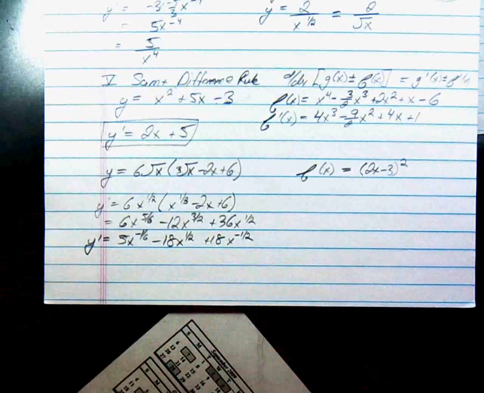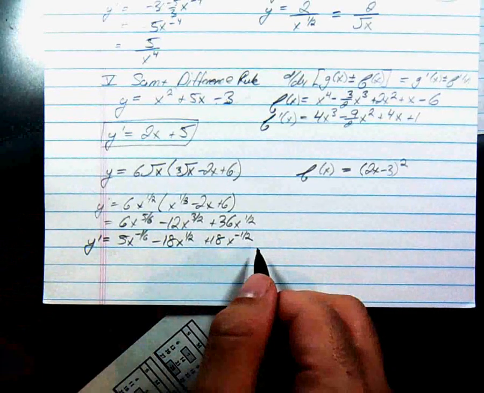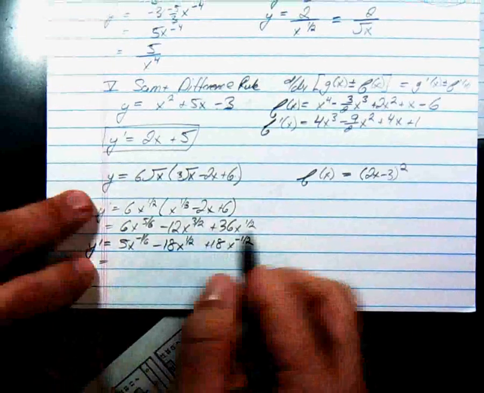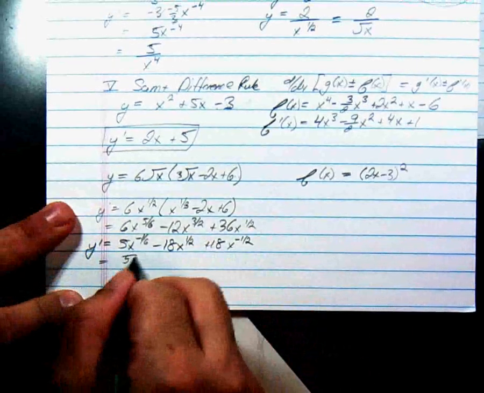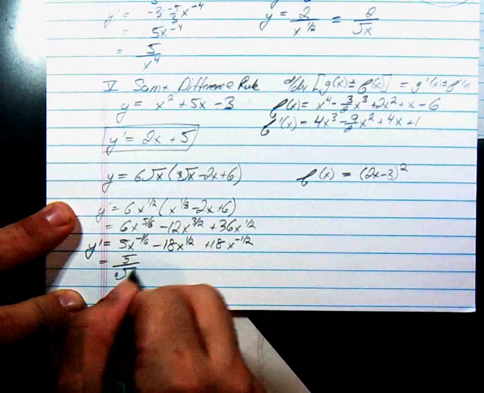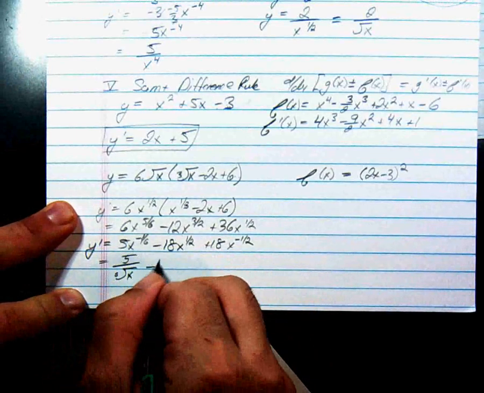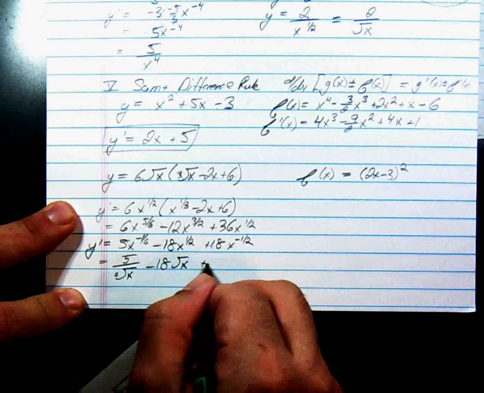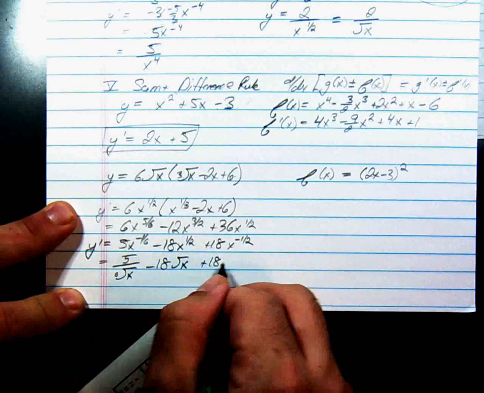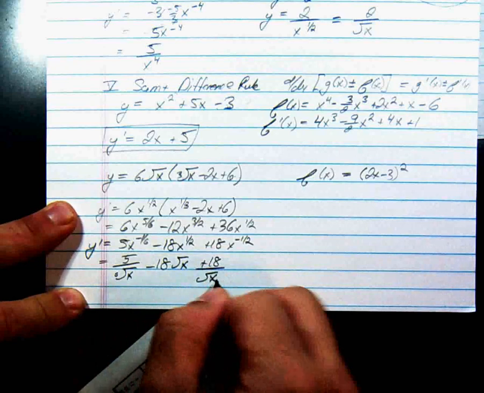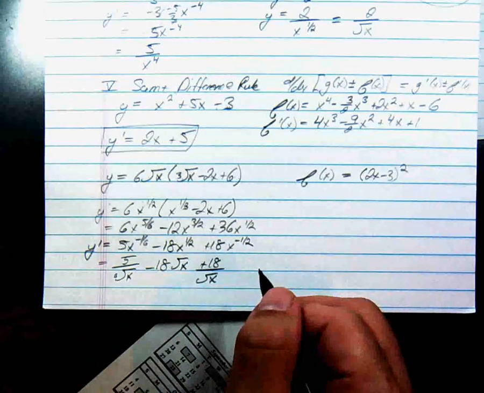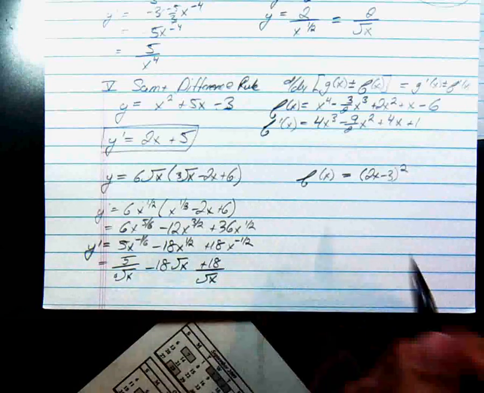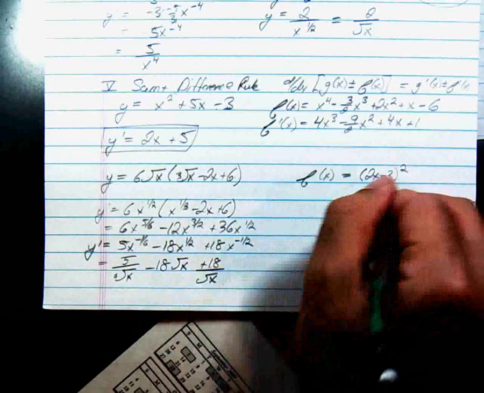Okay? Now let's go ahead and clean this up a little bit. We found it in radical notation, so let's go ahead and do that. So this is going to be 5 over the 6th root of x minus 18 times the square root of x plus 18 over the square root of x. And that ought to do it, right? Did I mess anything up? I almost cursed on video. Alright, no, that's good.